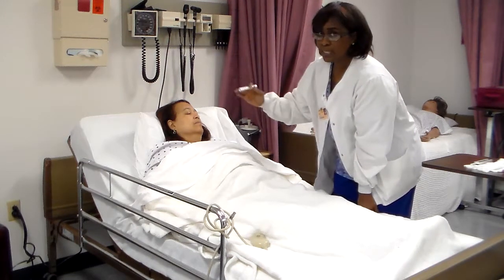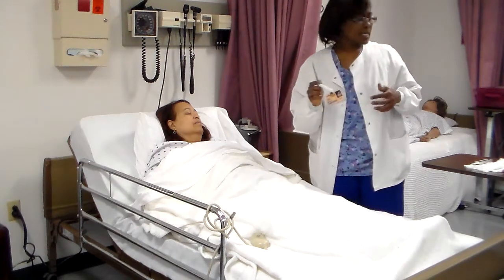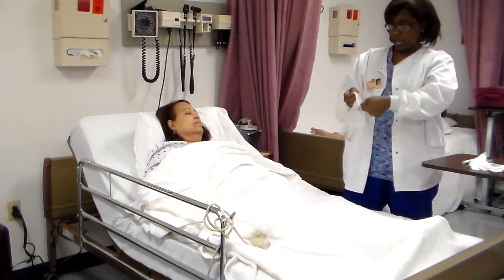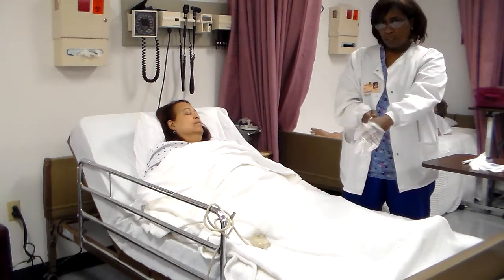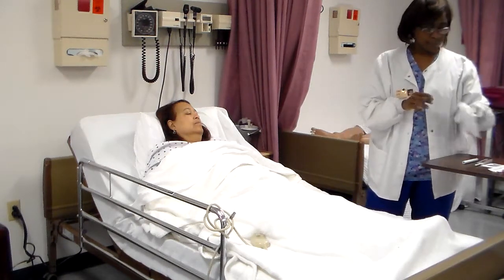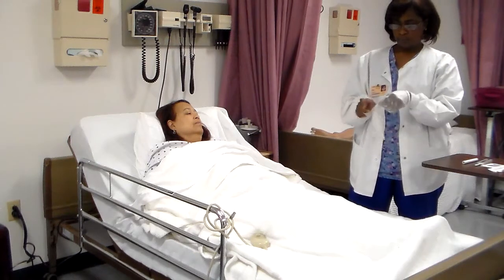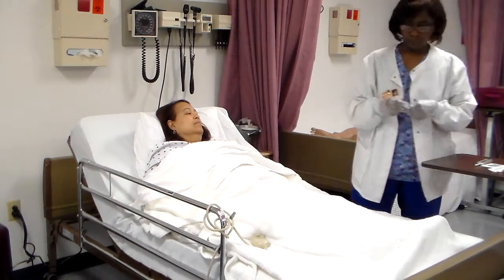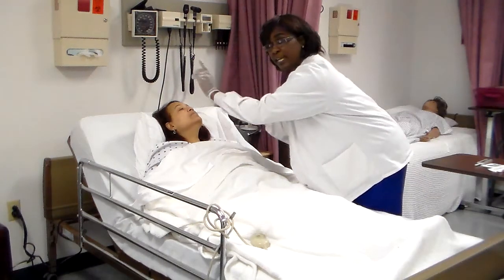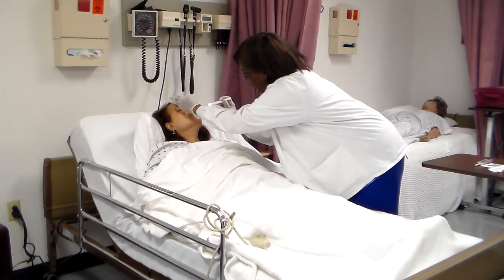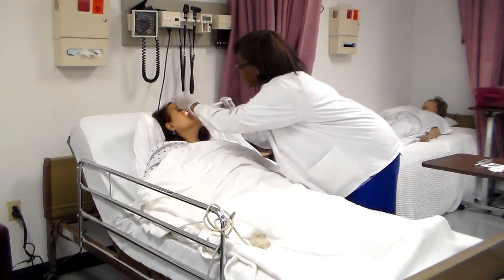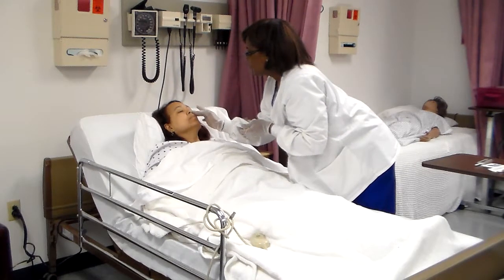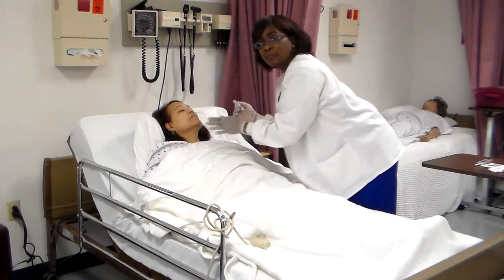After I look at the external, that's when we begin to look inside internally. So at this time, I'm going to begin by looking. Put your gloves on. Okay, so I'm looking in the nares. I'm looking to make sure it's not swollen, no sores. And can you sniff for me? Okay, I'm just making sure that it's patent.